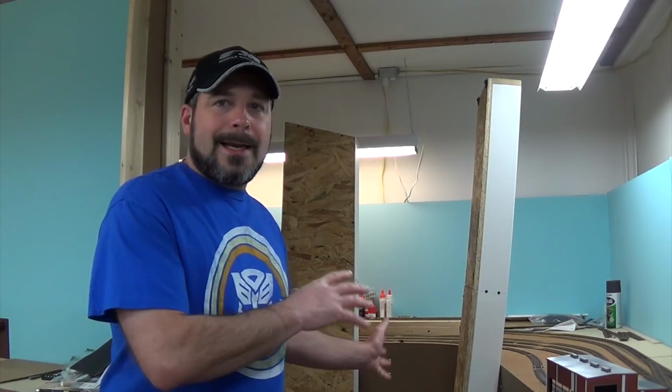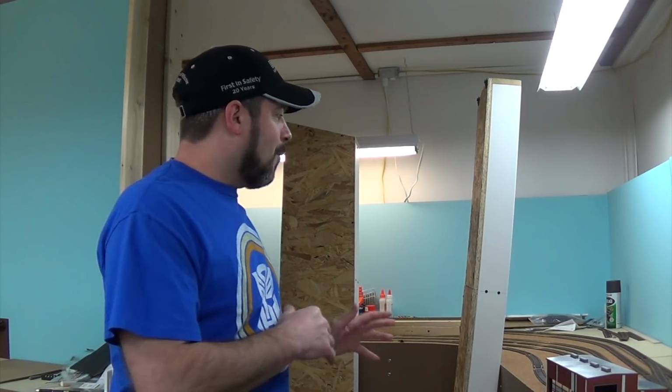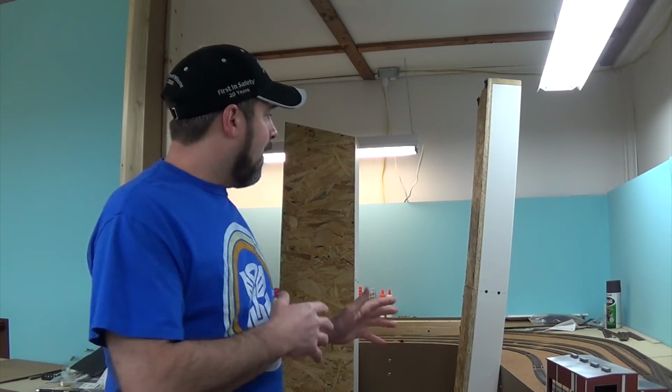So I guess that's a staging track, but I'm also going to be using it like an interchange track as well. I'm going to set the camera up and maybe show you how I set these modules up. Of course, it's not complete yet. I still have a bunch of work to do, but it's a start, and I thought I'd share it with you.